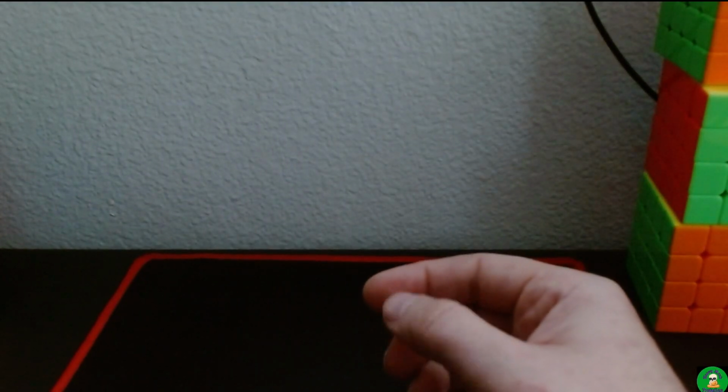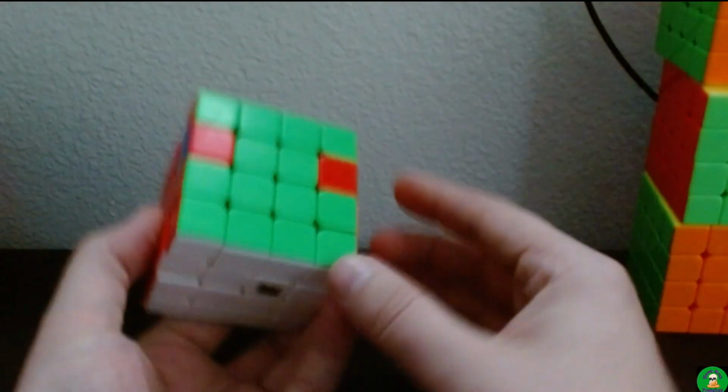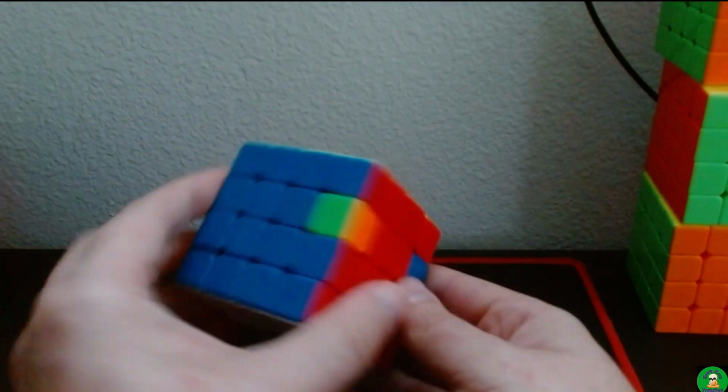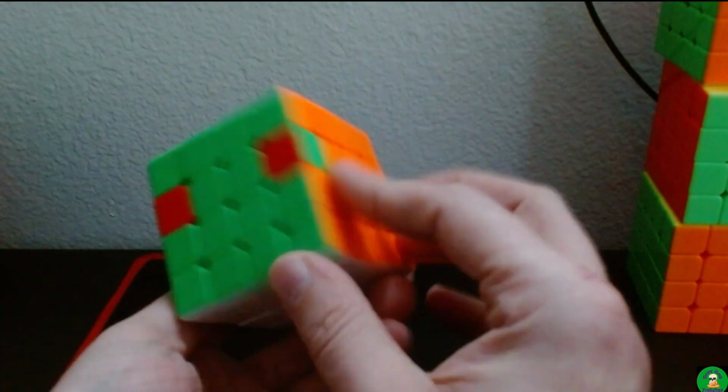Alright, so we have another case. This is the same thing, the three edges that are not in place.